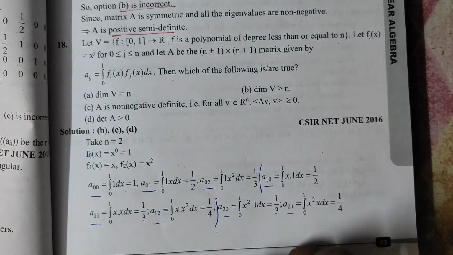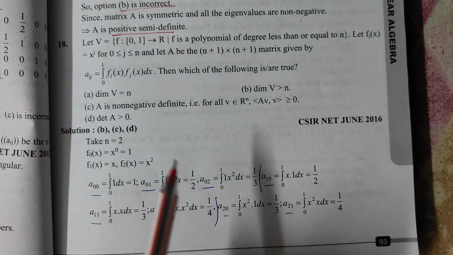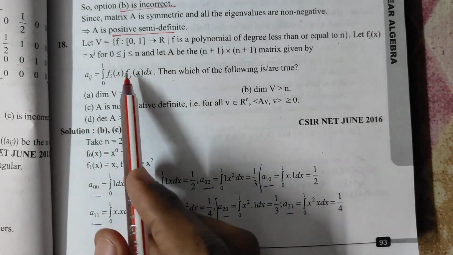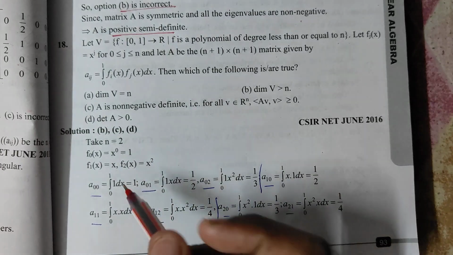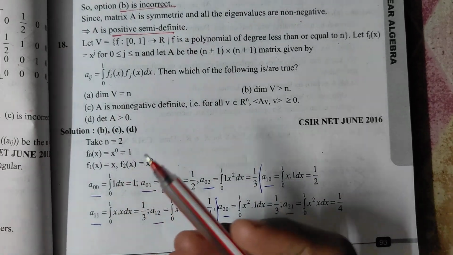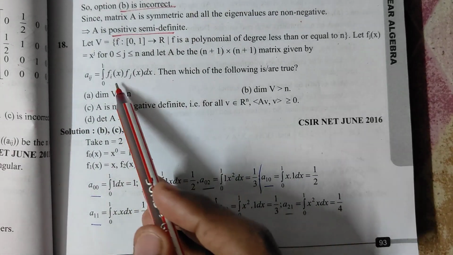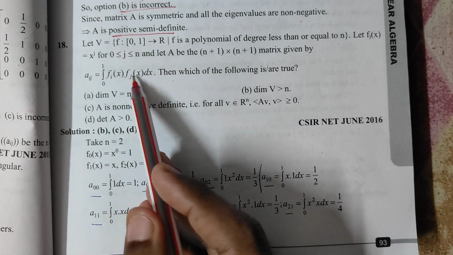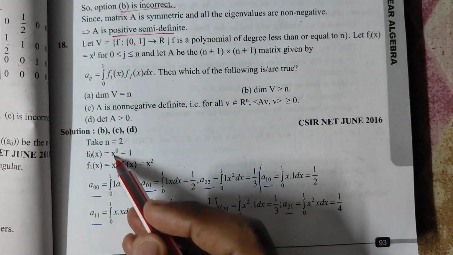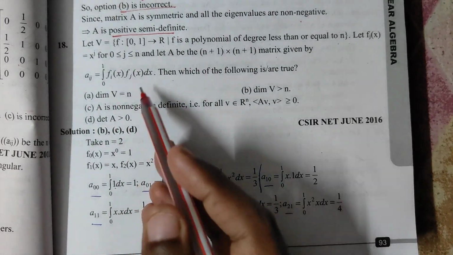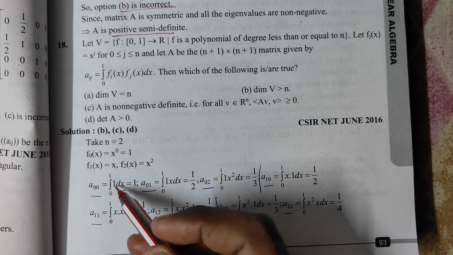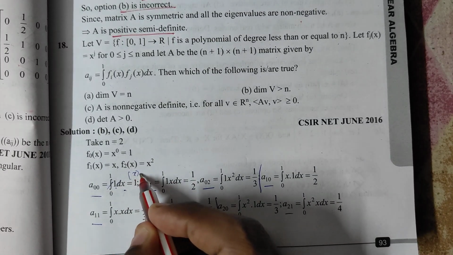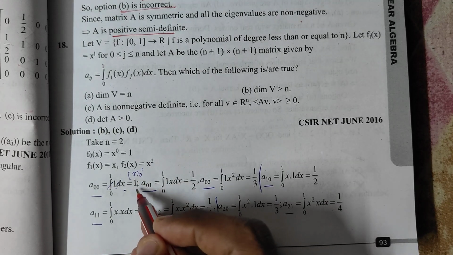For fi of x they are using the same as fj of x that we have found out. So if you substitute the same value, for 0 0, x power 0 gives you 1, so the integral of 1 dx; integral and differentiation cancel. So x from 0 to 1 will come, 1 minus 0 gives you 1.